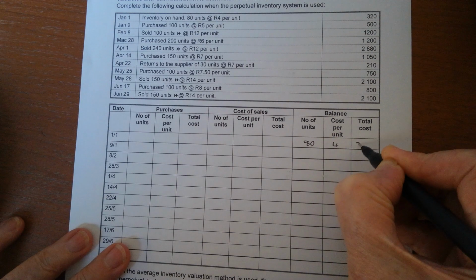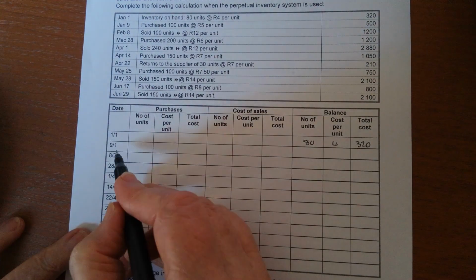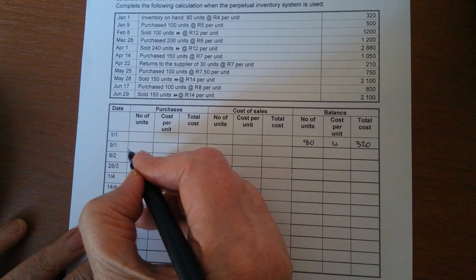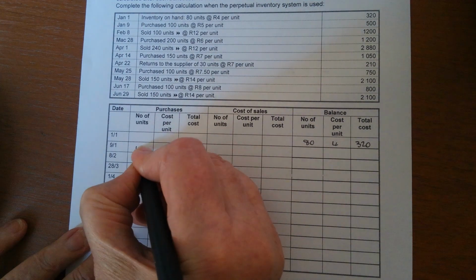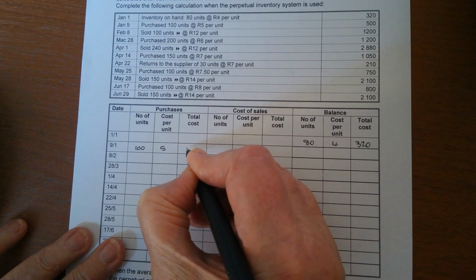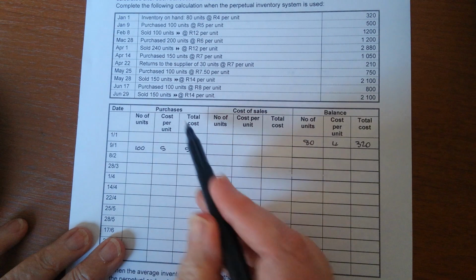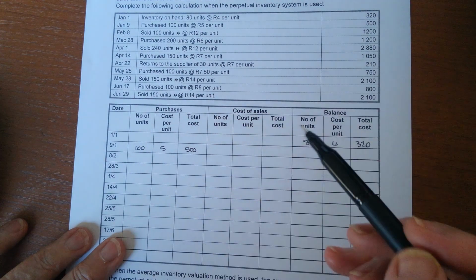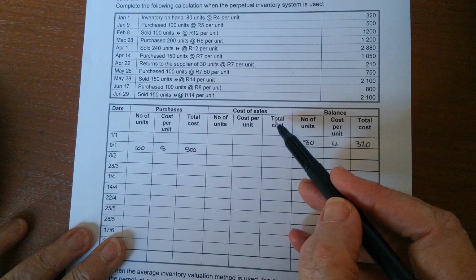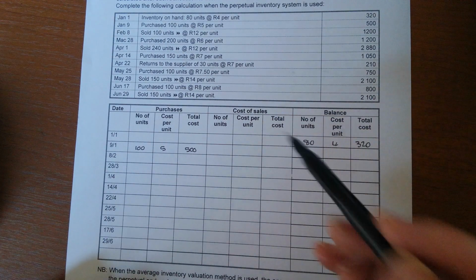And that gives me 320 rand. And then on the 9th, we bought 100 units at 5 rand at a cost of 500 rand. So when we buy goods, we put it under the purchases column. If we sell goods, we want to determine the cost of sales, so we will put it under the cost of sales column.